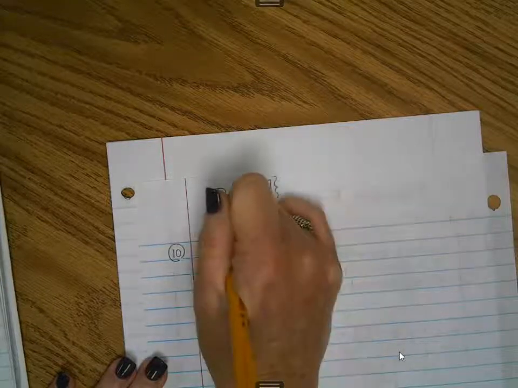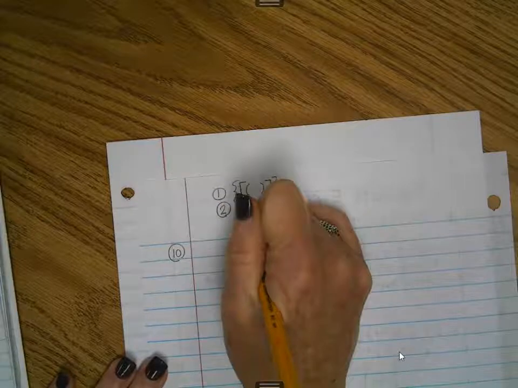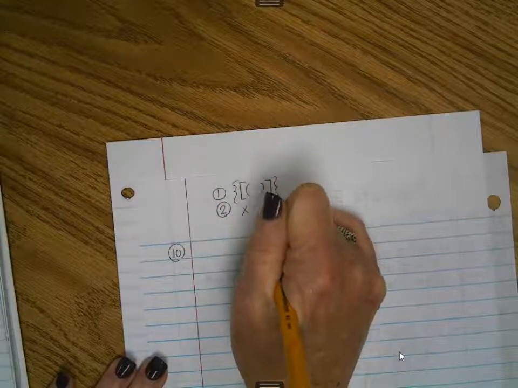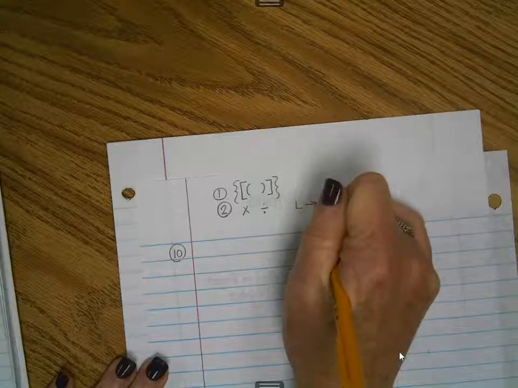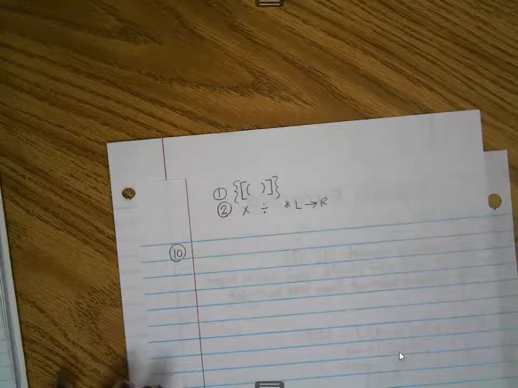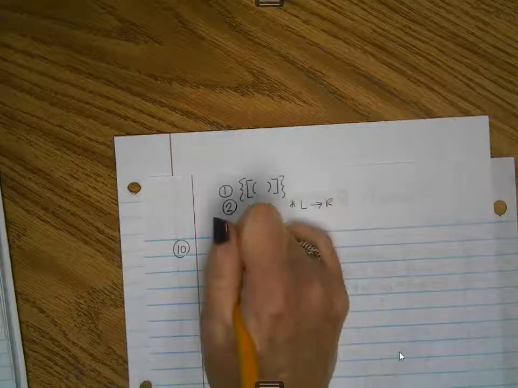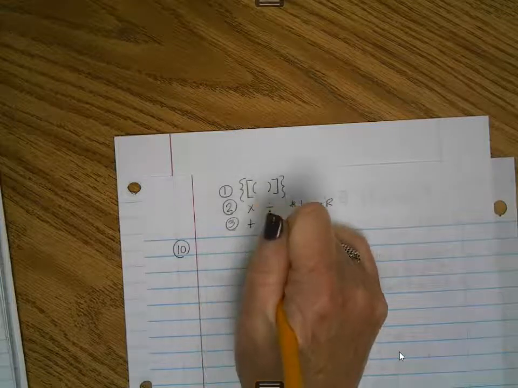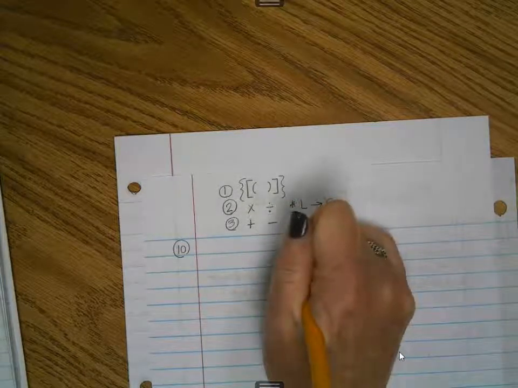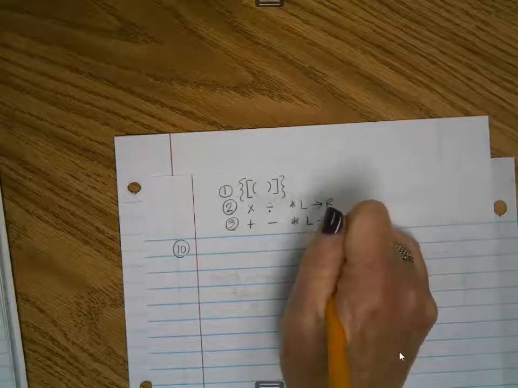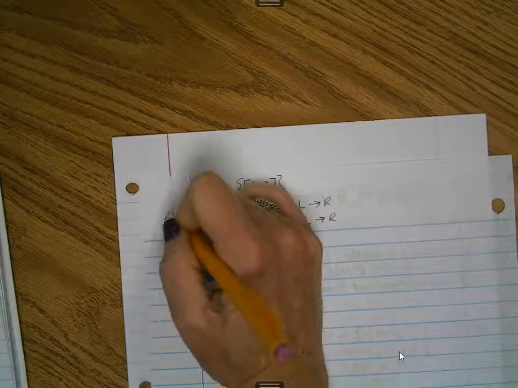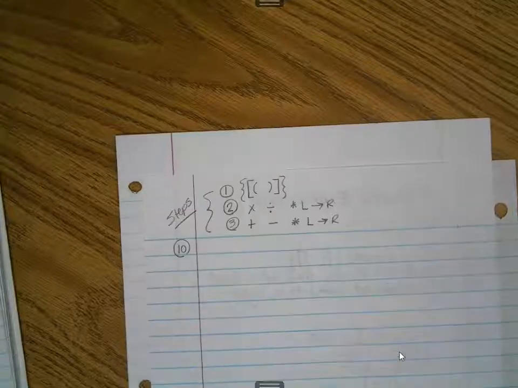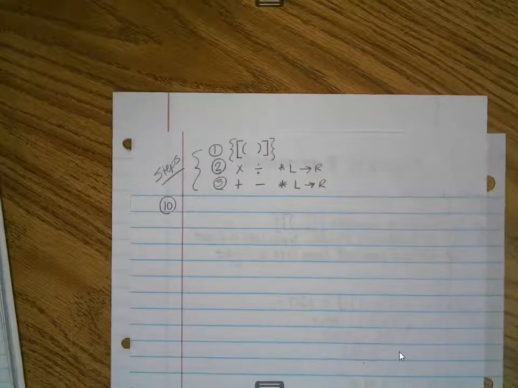My step 2 is going to be multiplication and division, and I'm going to be moving left to right. Make a little asterisk there, okay? The last step is going to be the addition and the subtraction, and again, I'm going to make a little note that we're moving left to right. So all I did, boys and girls, right here is I just abbreviated the steps to make this easy for me, okay? Just so I could have something visual to look at.